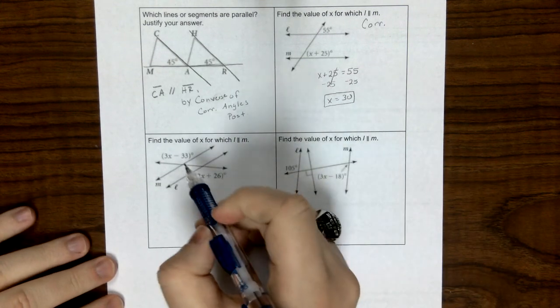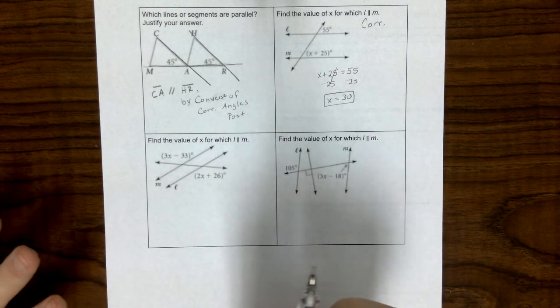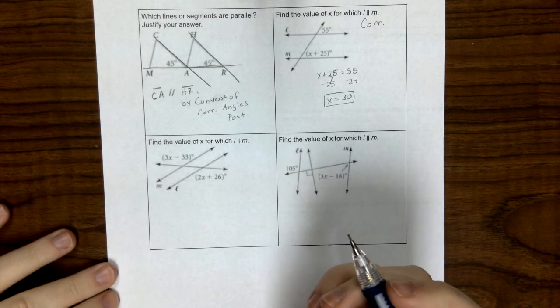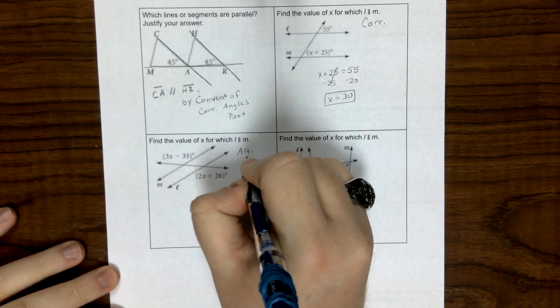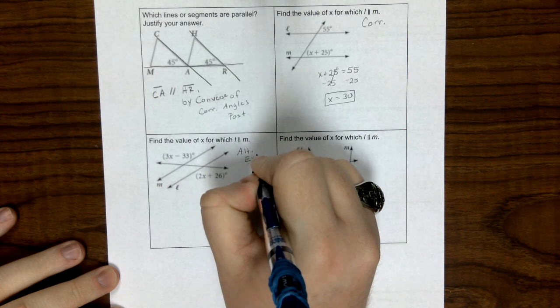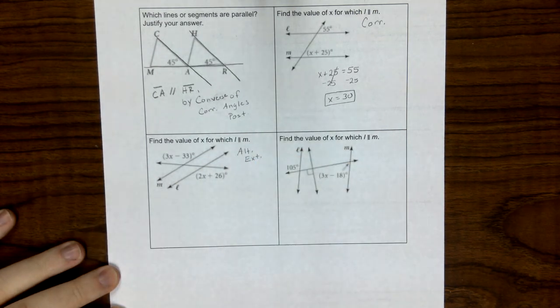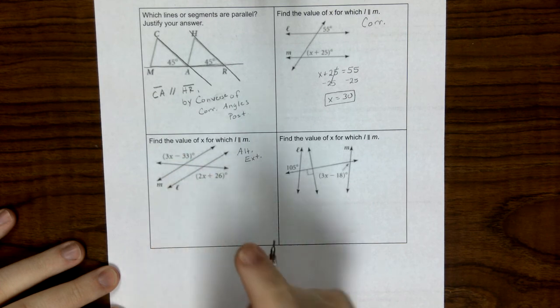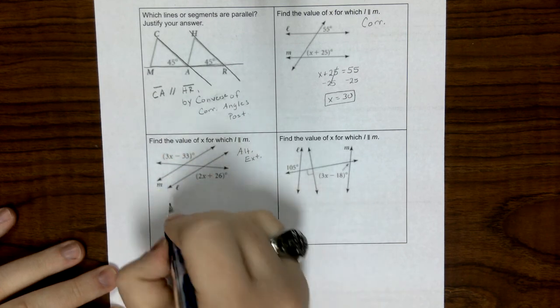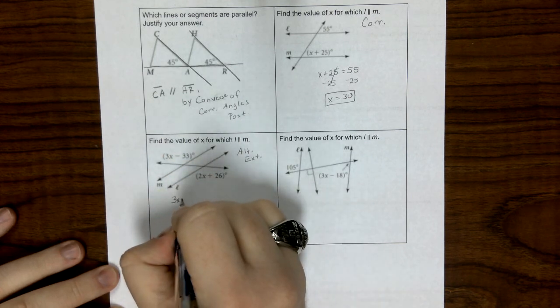Same thing. Notice the relationship first. These are alternate exteriors. And if we want L and M to be parallel, these must be congruent or equal. And so we'll just set them equal to each other.